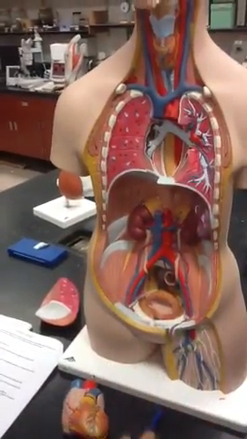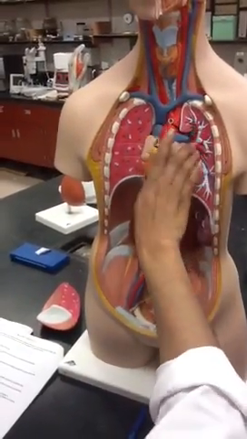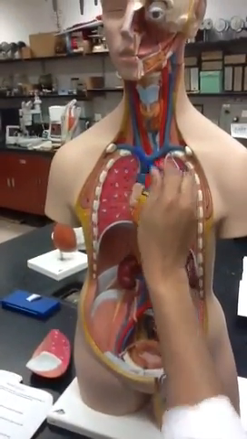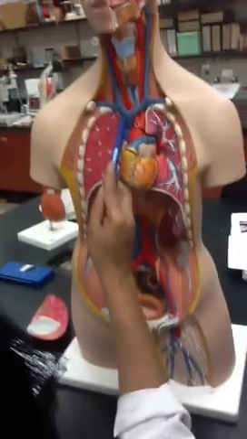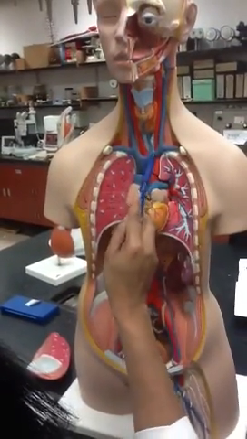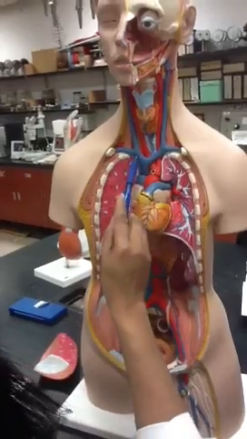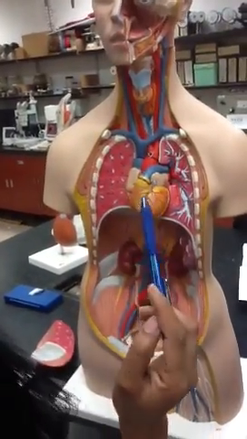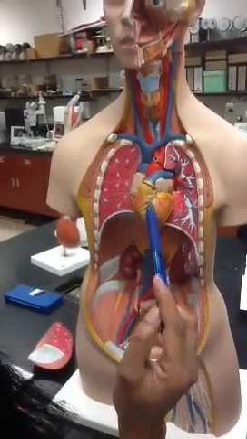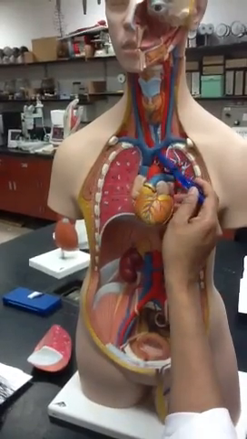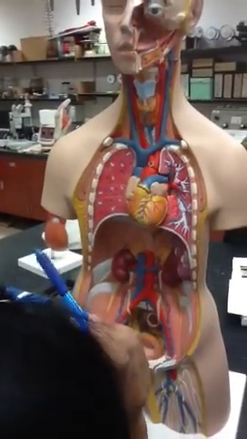Now going back to the veins. We start from the superior vena cava. The superior vena cava branches into what? Left and right brachiocephalic. These two, one you see right here, this portion and this portion. That's the brachiocephalic.